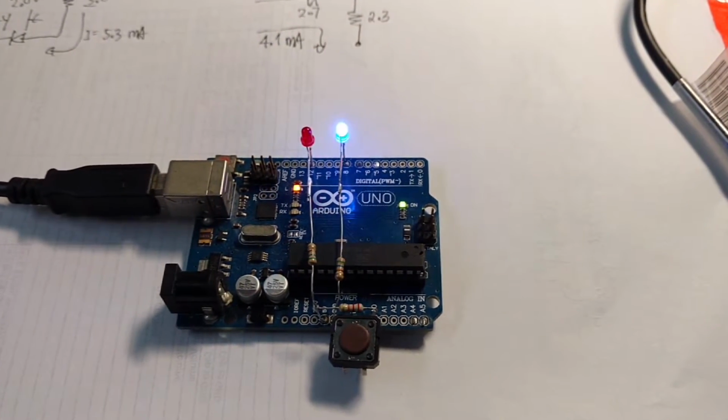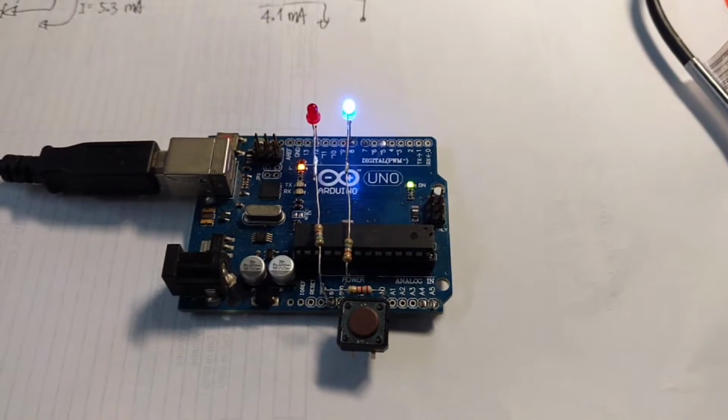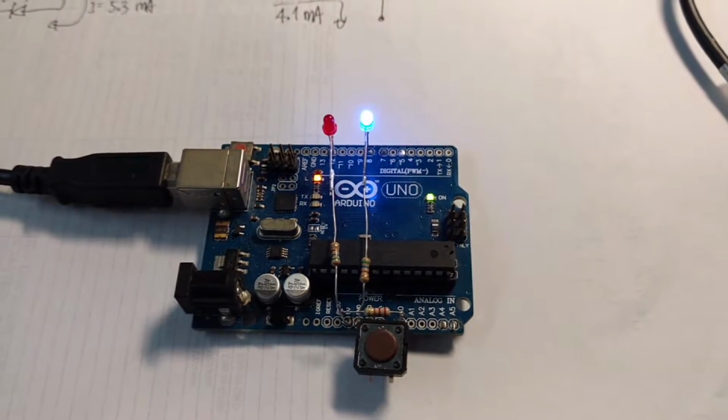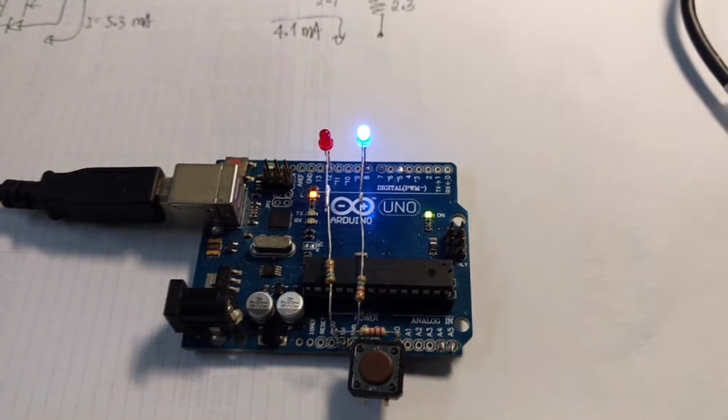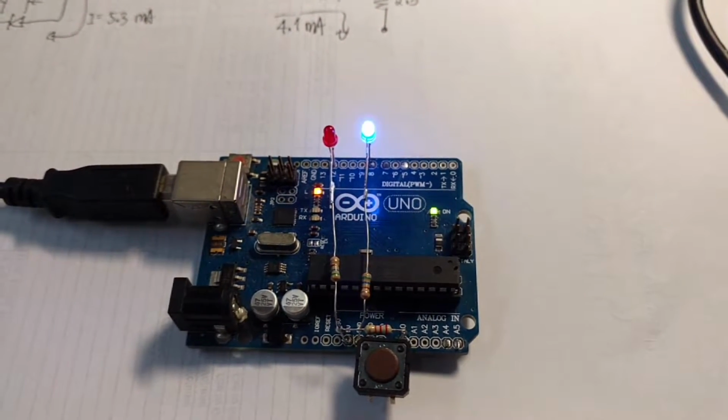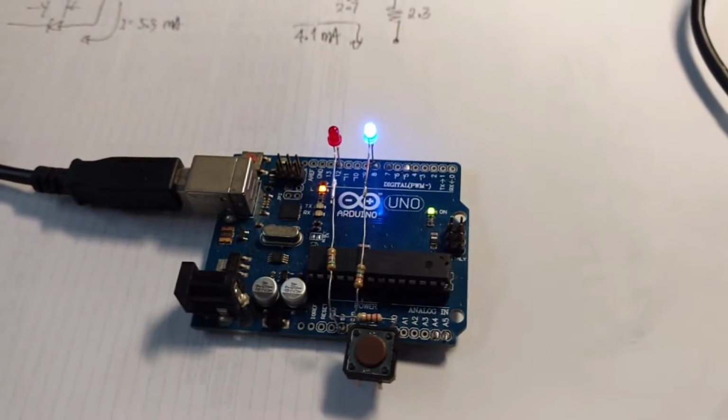It's easy to control the LEDs, the external LEDs that I connected with the Arduino Uno. Of course, you can only control them correctly if you know how they are interfaced into the Arduino Uno.